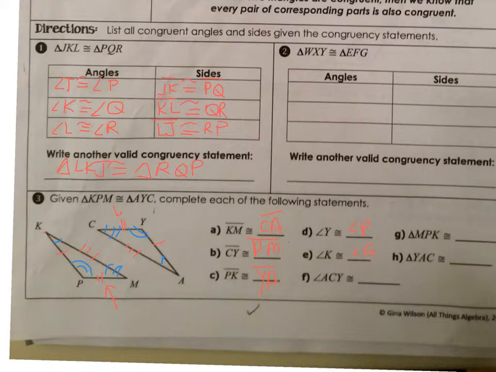Angle AYC, that's this angle. It has 2 markings, so that corresponds to angle P. Or instead, I'm going to say it corresponds to angle KPM.